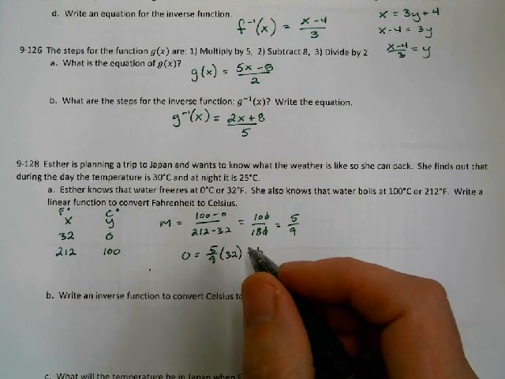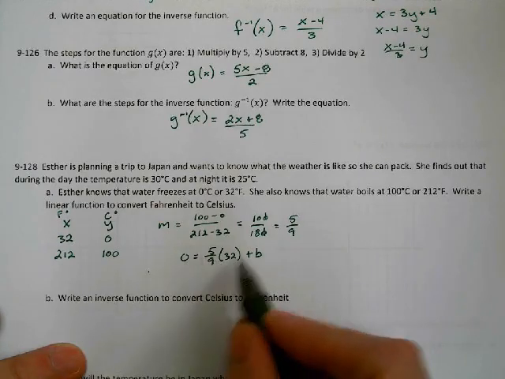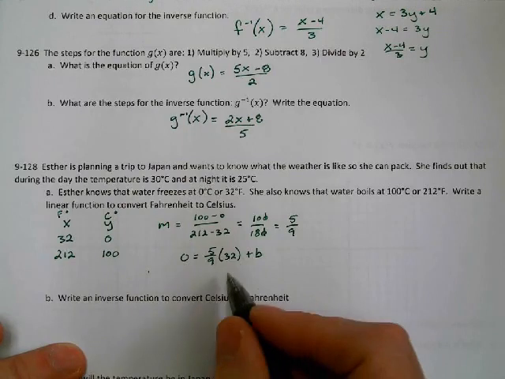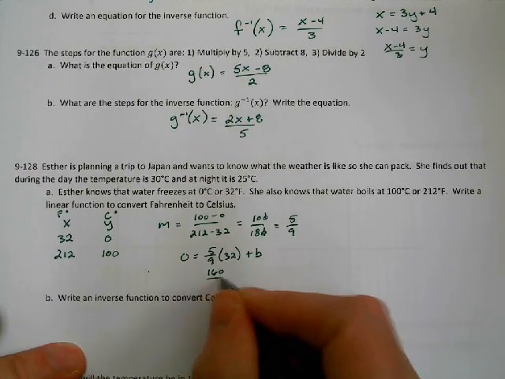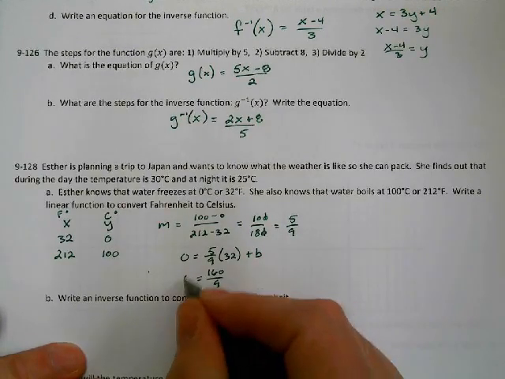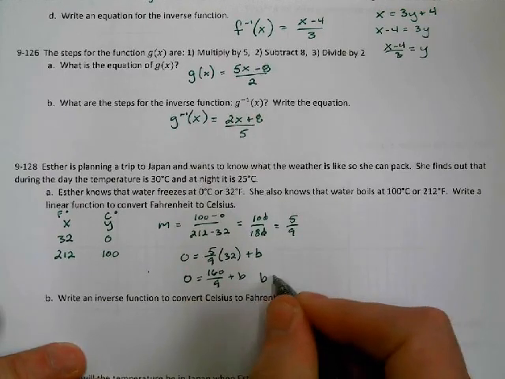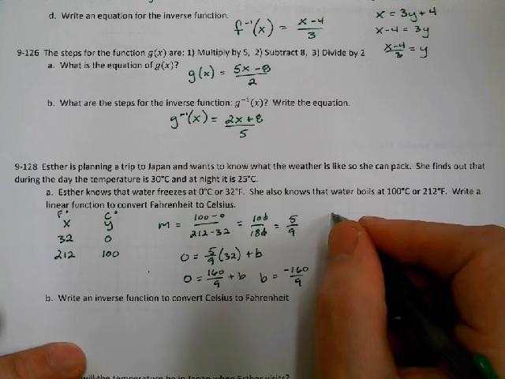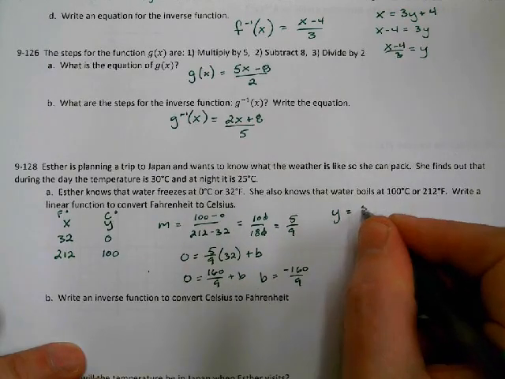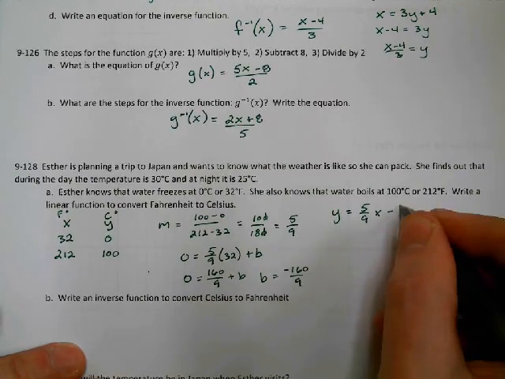All right, so when I multiply this out, I get 5 times 32 is 160. And then I would subtract that from both sides. And I get b equals negative 160 over 9. So my equation is y equals 5/9 of x minus 160 over 9.